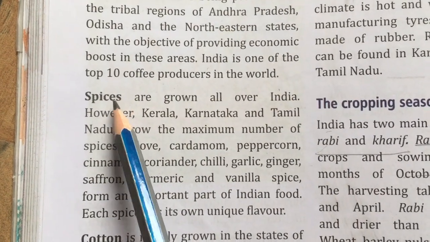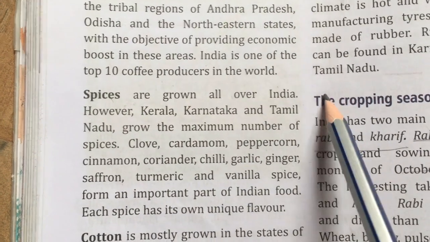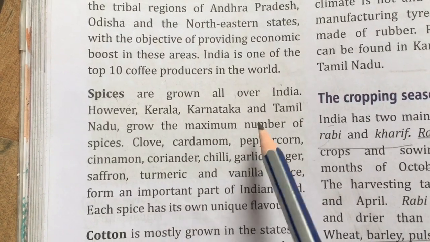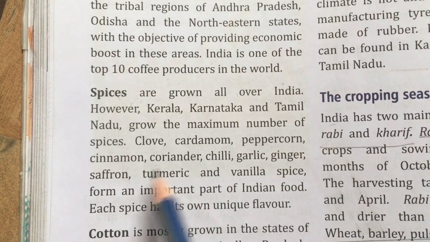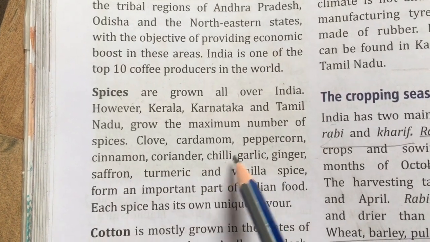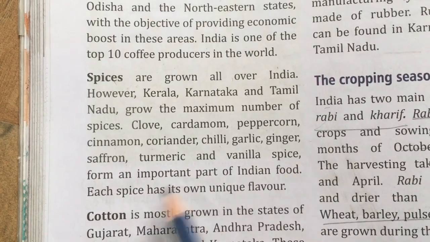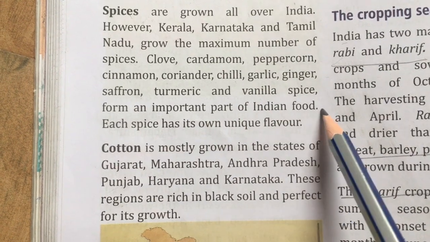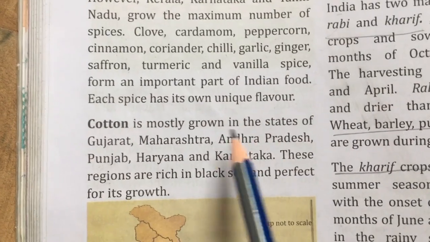Then spices. And they are also very important cash crop grown all over India. However, Kerala, Karnataka, Tamil Nadu, they grow the maximum number of spices. Clove, cardamom, peppercorn, cinnamon, coriander, chili, garlic, ginger, saffron, turmeric and vanilla spice. They form an important part of Indian food. Each spice has its own unique flavor.